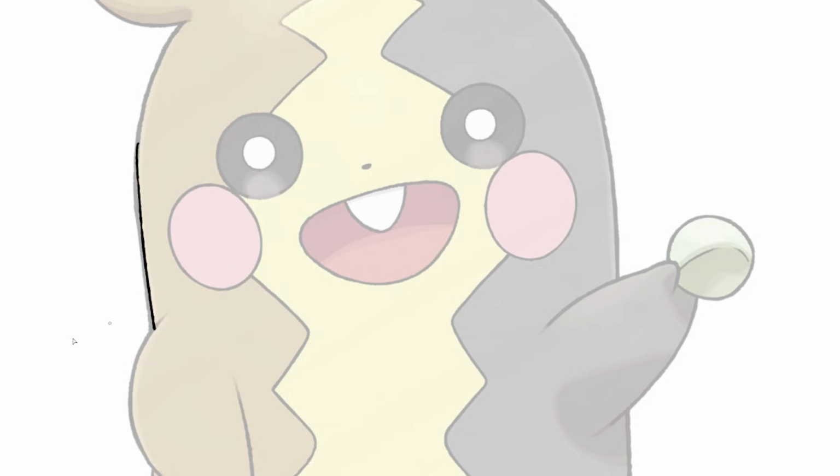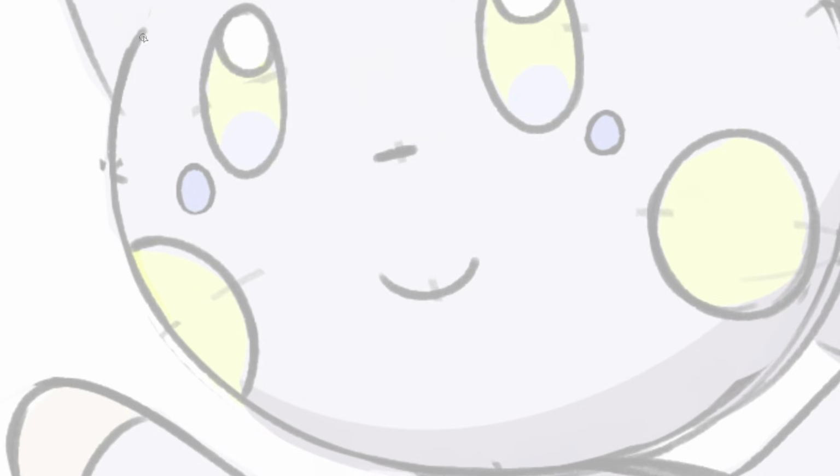The idea is that you want to trace and then adjust your line art thickness so it's as close as possible to the thickness of the official artwork. Keep repeating this step until you're happy with the size of your brush. Now that we have the right size brush, it is time to go back to your Fakemon artwork.